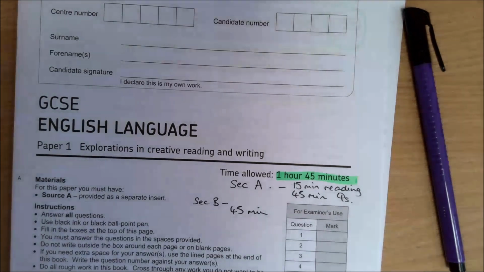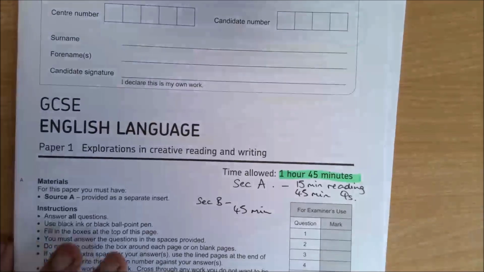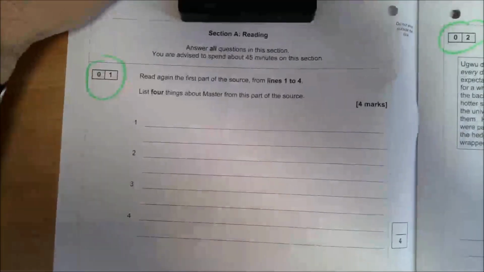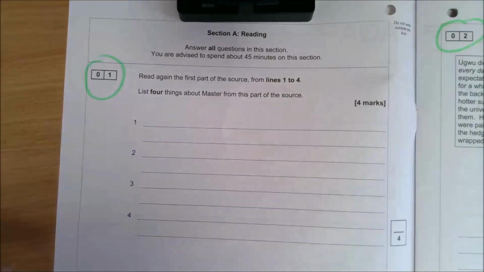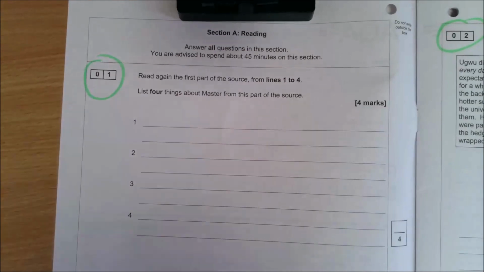Okay, so finally, just a few reminders on each of the questions, maybe 1 or 2 tips. The first question is going to ask you to list 4 things from probably the very first part of the extract, or the source, and you simply write them down one after the other here. In bullet points, you can quote or you can use your own words, whatever is quickest.